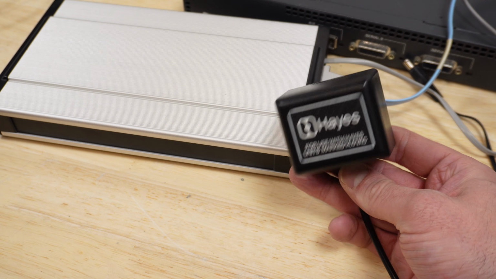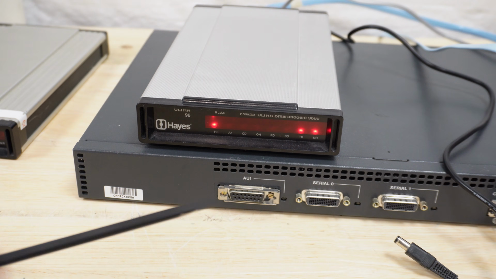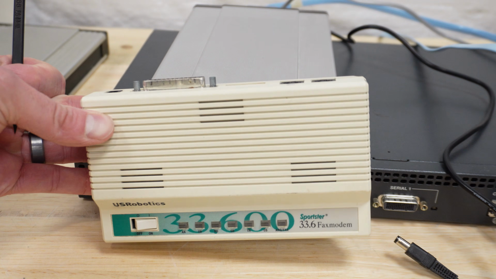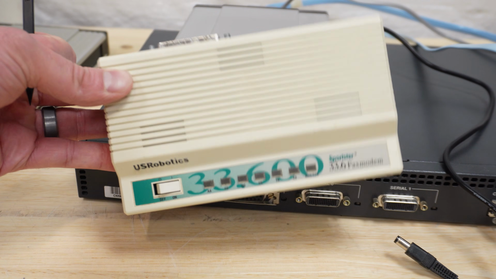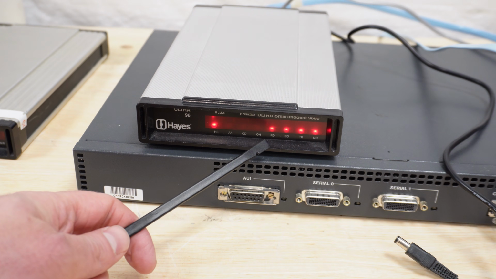This one takes 14 volts AC, not to be confused with 13.5. Look at that. It's blinking RD and SD. Same exact behavior as this one. So the good news is this probably isn't broken. What can I do about that?